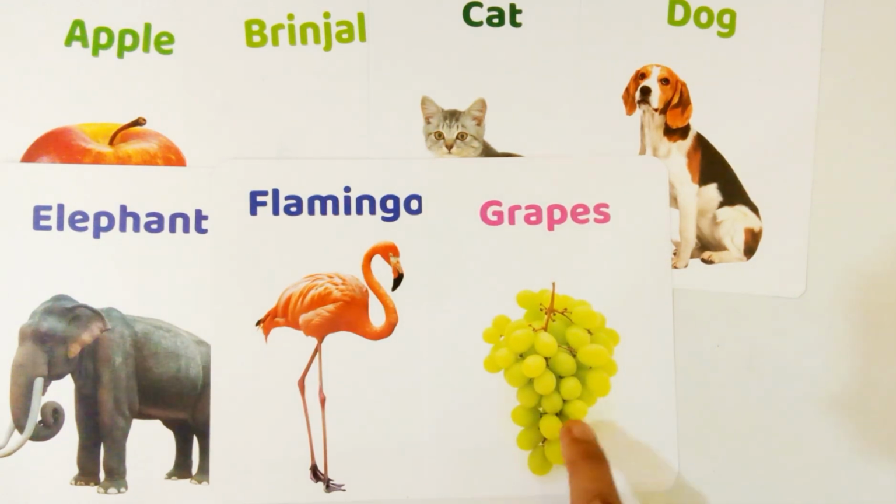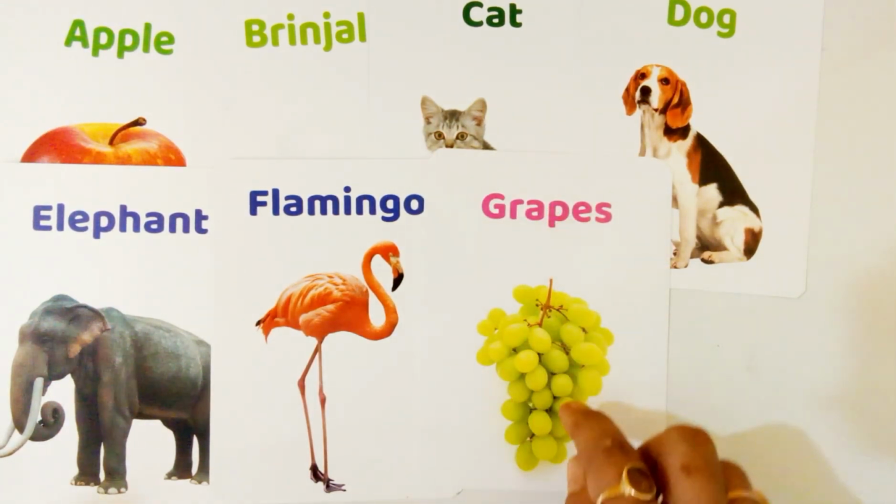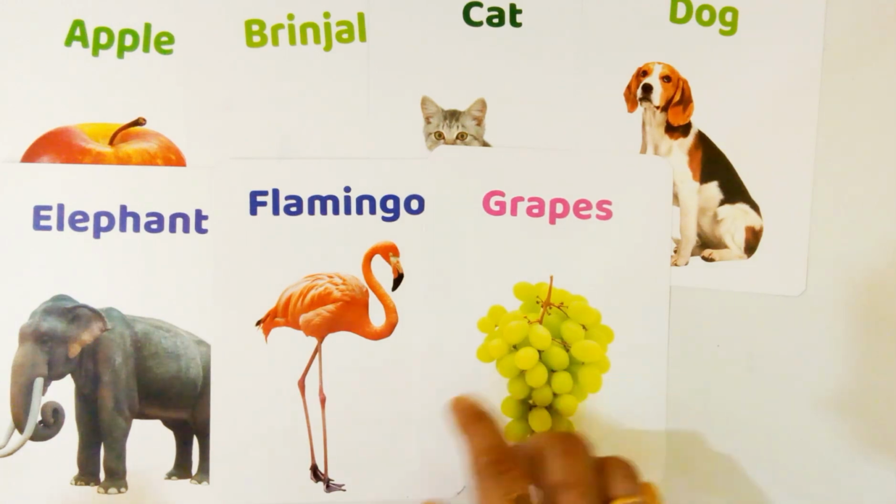G for grapes. G-R-A-P-E-S, grapes. This is grapes.